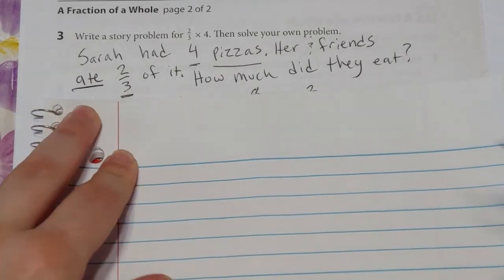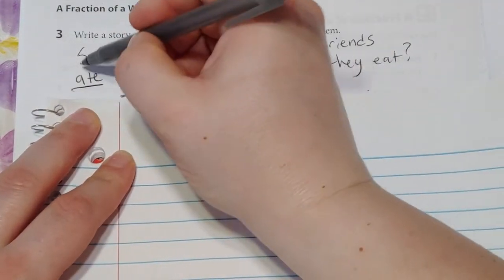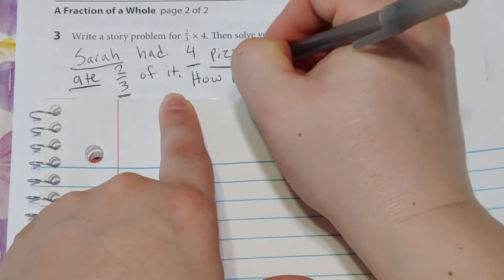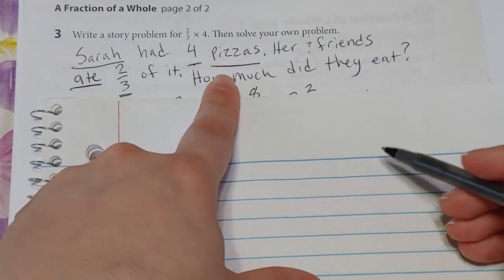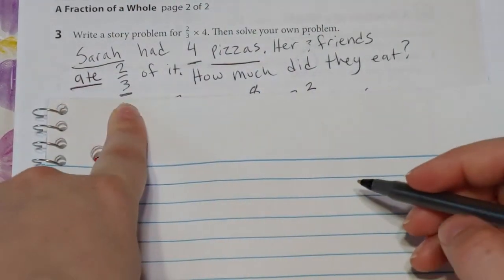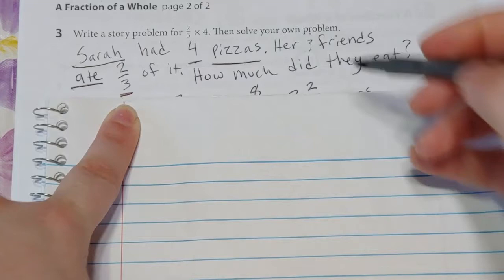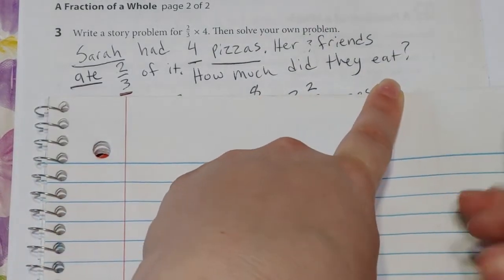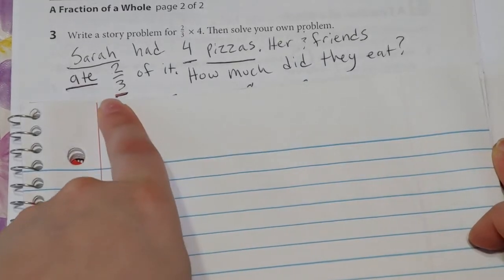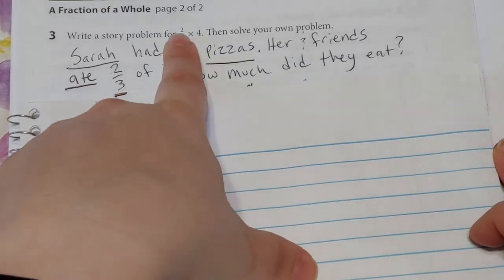Okay, so Sarah had 4, here's my person, right? Sarah had 4 pizzas. There's my 4 whole somethings. Her and her friends ate. There's my verb. 2/3 of it. There's my 2/3. How much did they eat? And then coming back to the question. So if I would have asked how much was left, that would be a very different problem.